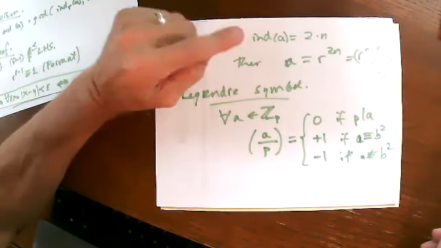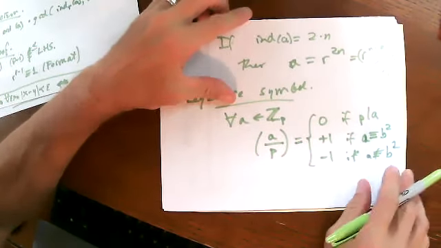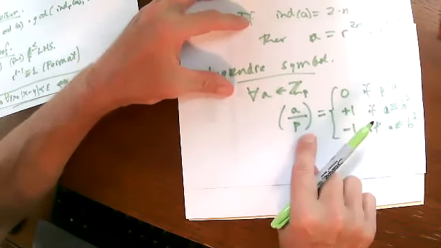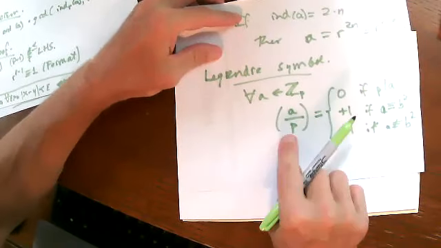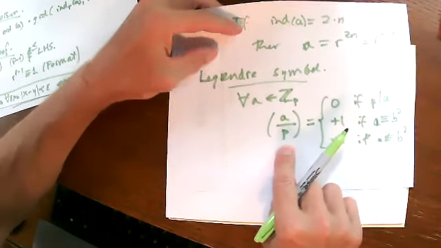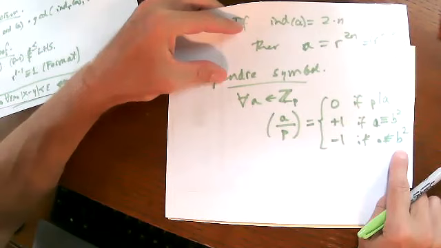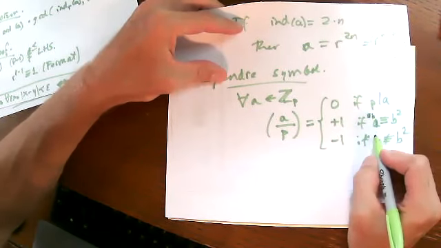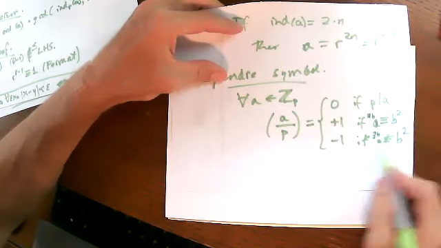Sounds kind of lame, but it actually has some nice properties that we can deal with. And in particular, once we get the law of quadratic reciprocity, we're going to be able to compute this without having to scan all the possibilities for b. I should say here, this is if there exists a number b, or if there does not exist a number b.